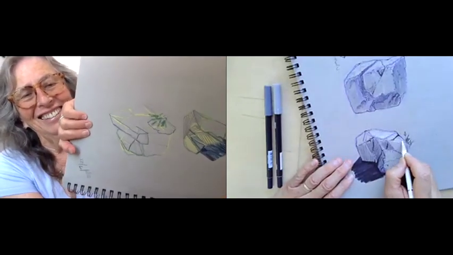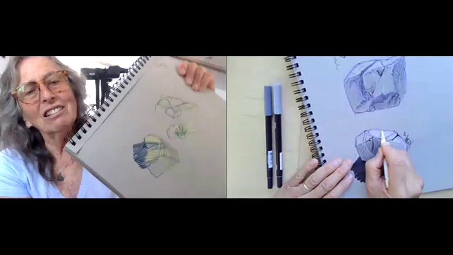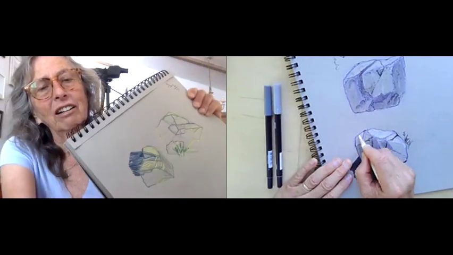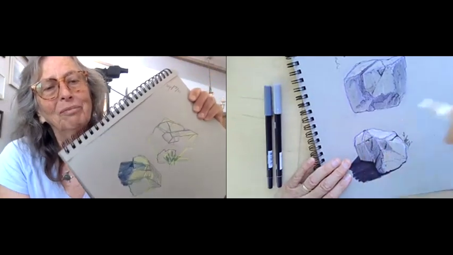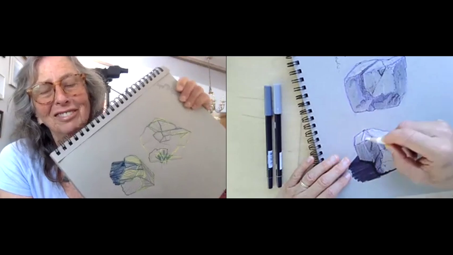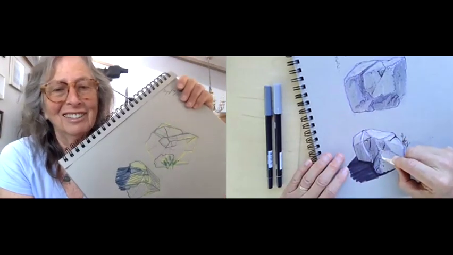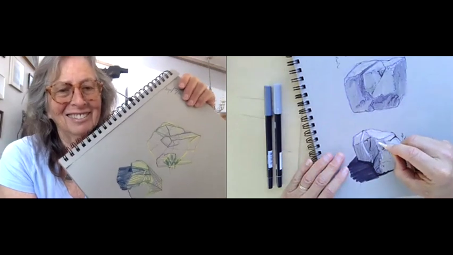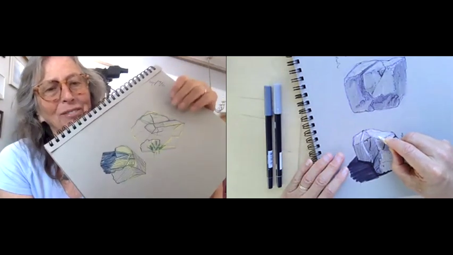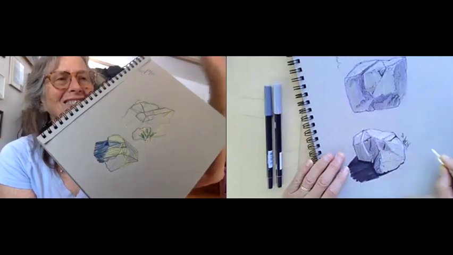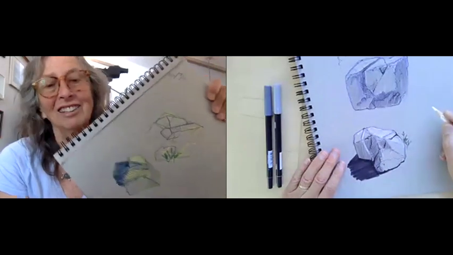This is a good one over here. I'll put some highlights around the edges. I like the way you did that. I'm also going to throw a little bit of highlight into the vein.